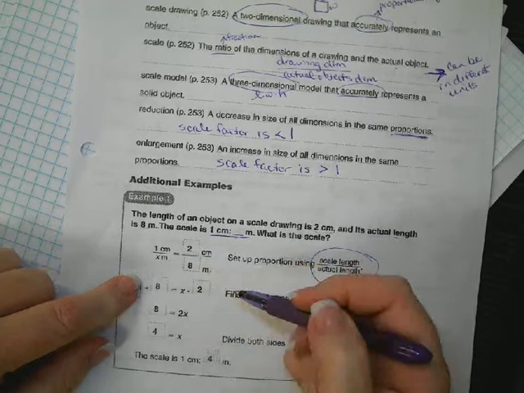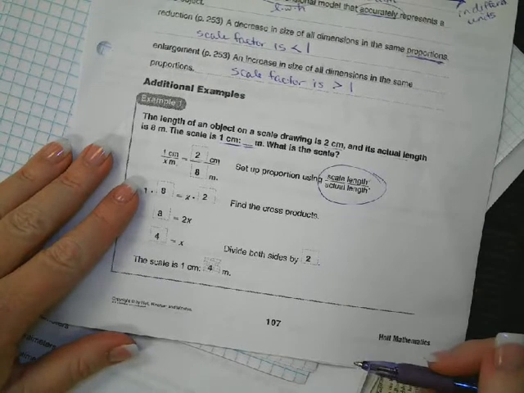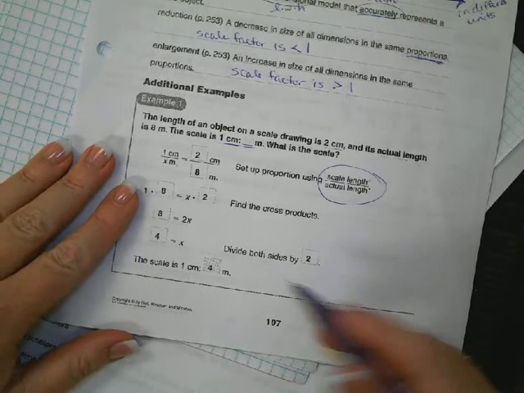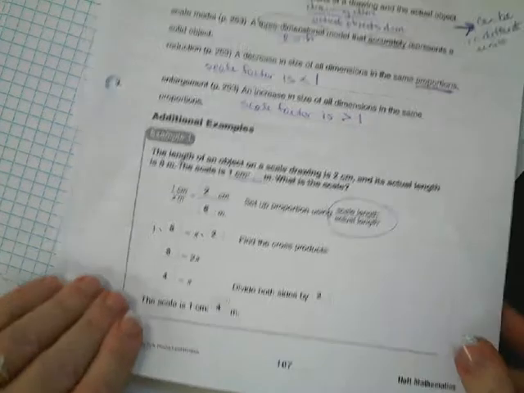So then I would use my cross products and solve to find out how much 1 centimeter represents on the actual object. So it turns out to be 4 meters using my proportions to solve. So hopefully that's clear.